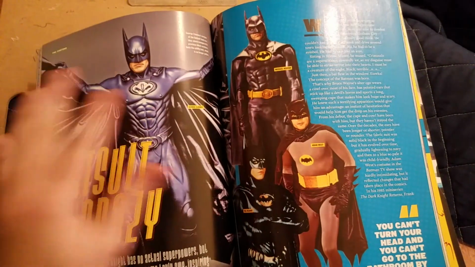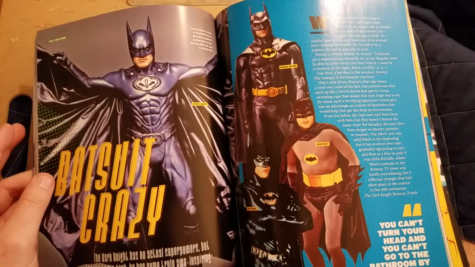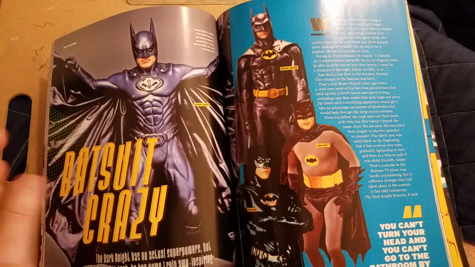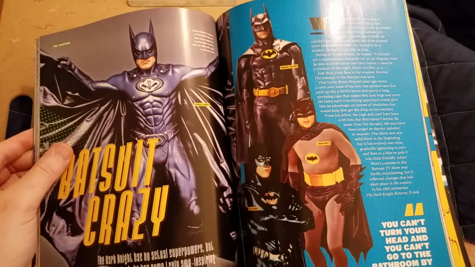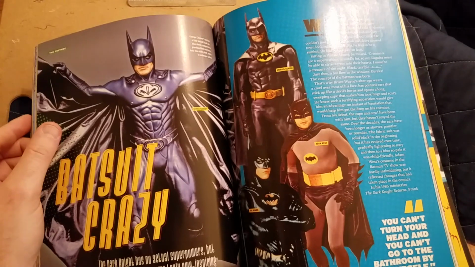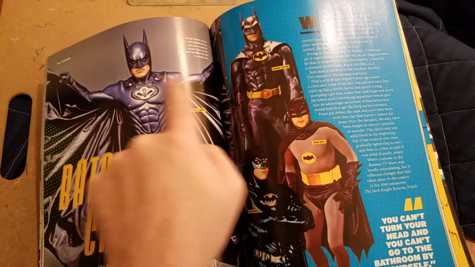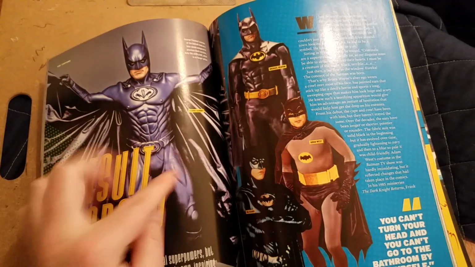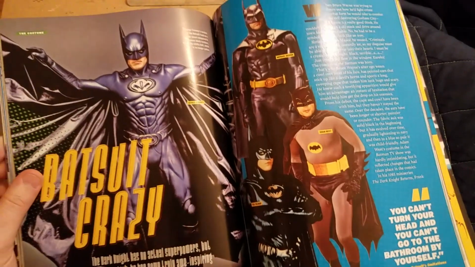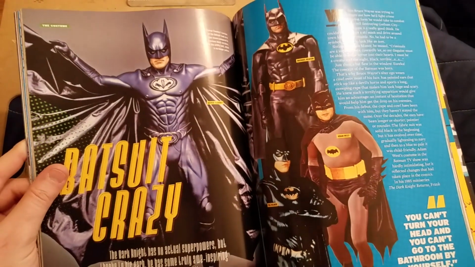So then we see Batsuit comparisons here. What's funny is I learned most of the anatomy that I drew when I was a kid. I had all of the Batman and Robin movie action figures. So I always used the figure that I had of this Batman here to learn the muscle structure with the triceps and biceps and all that. And this here with the circular leg muscles and all that. So this is where my understanding of anatomy comes from.